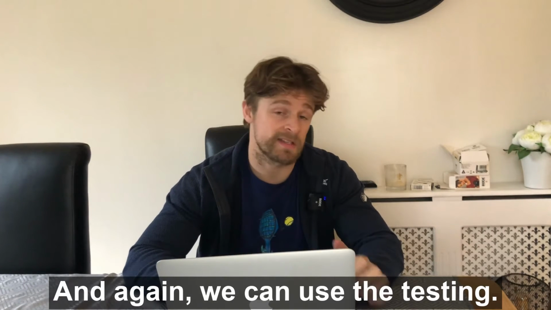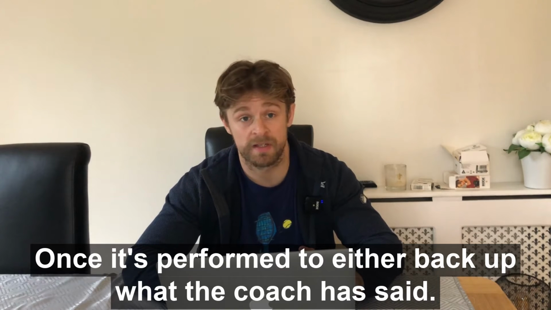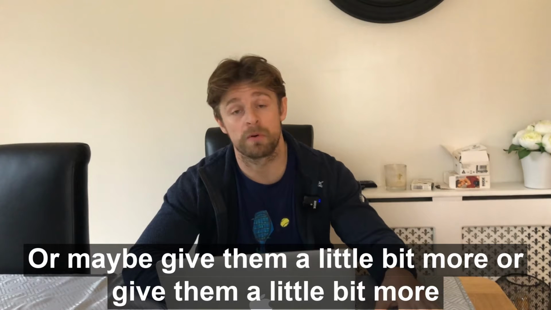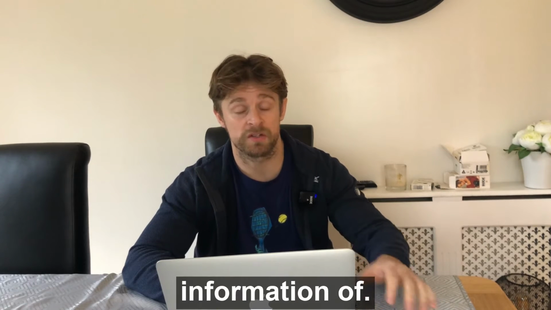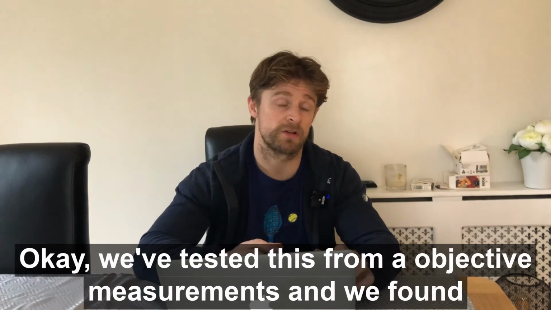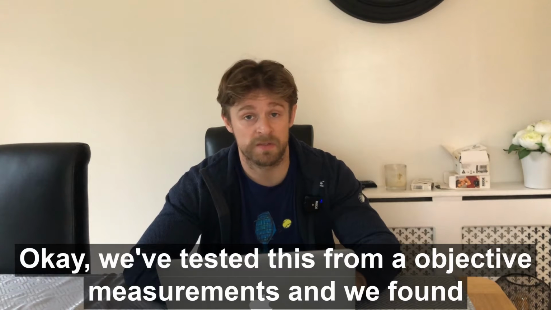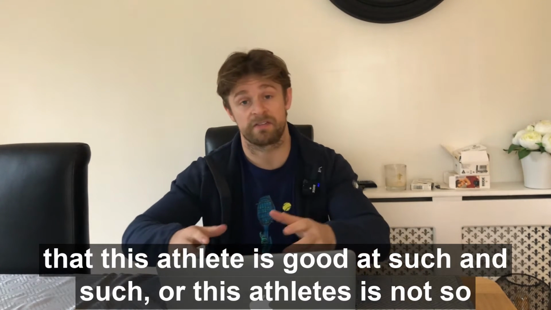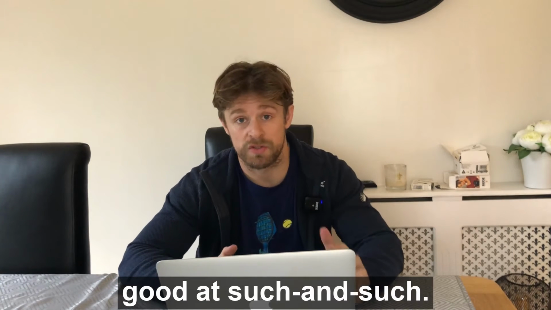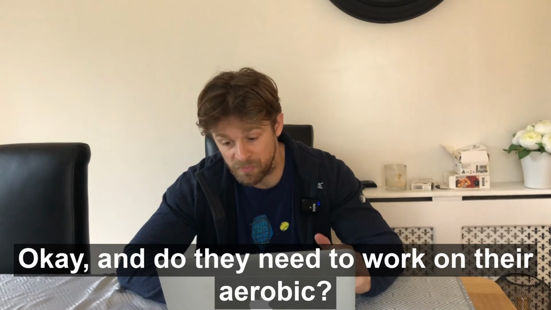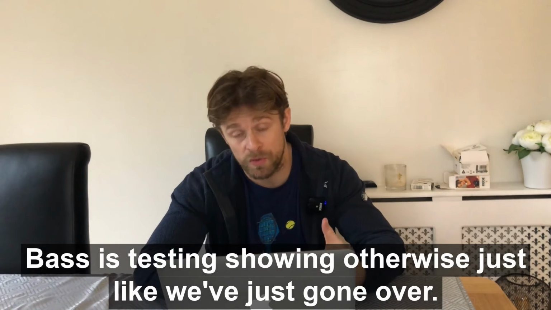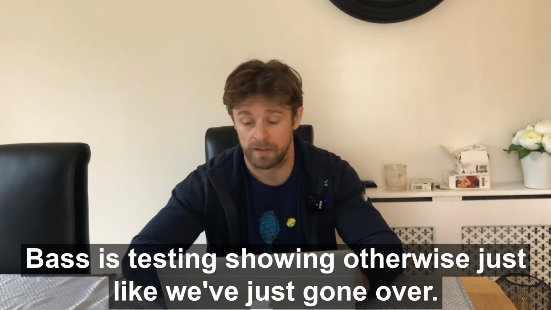Again, we can use the testing once it's performed to either back up what the coach has said, or give them a little bit more information of, okay, we've tested this from objective measurements and we found that this athlete is good at such and such, or this athlete is not so good at such and such. Okay, do they need to work on their aerobic base? Is testing showing otherwise, just like we just went over?